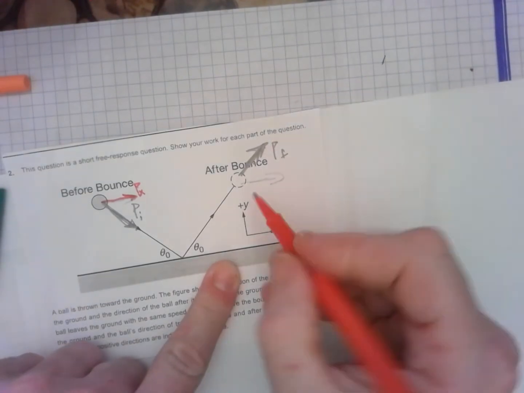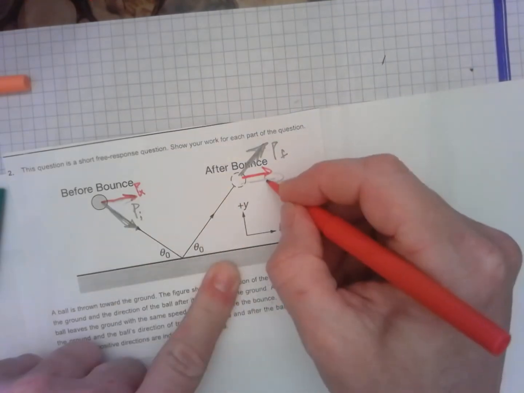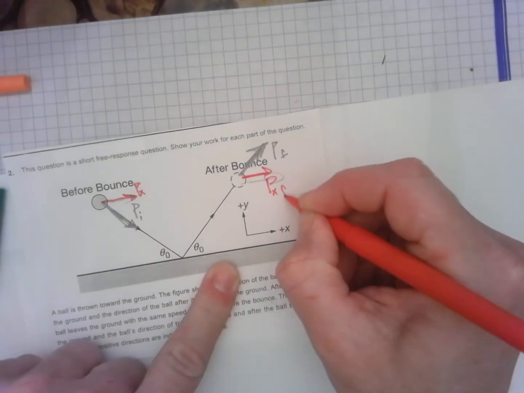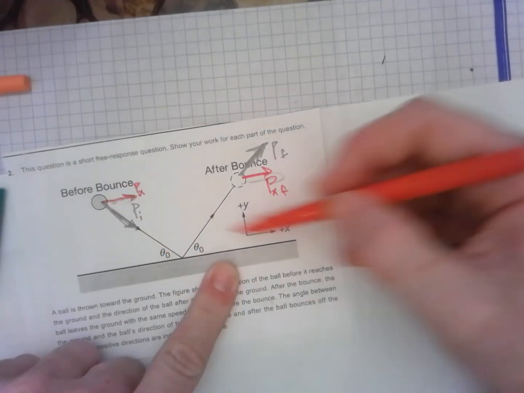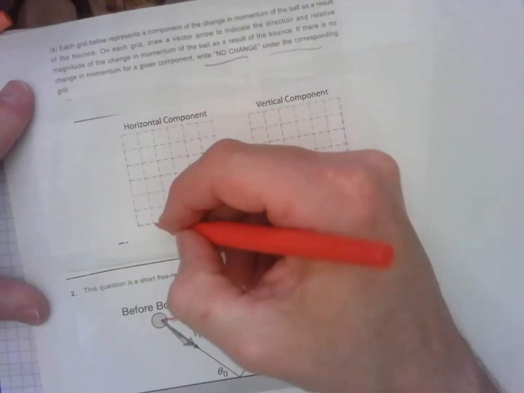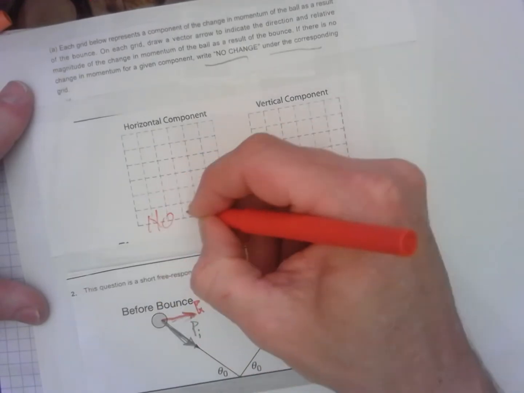And it would have an x component, and it would be the same as the beginning. So the momentum x final would be the same as the momentum at the beginning. There is no change. So that's why the first thing we're going to do is say horizontal component. They say to write under the corresponding grid, so no change.